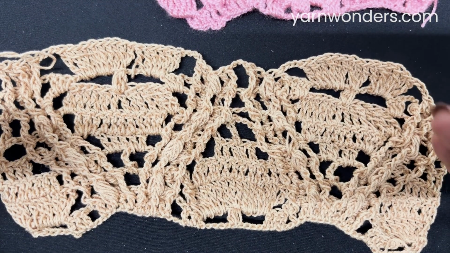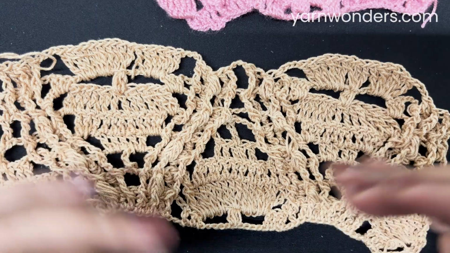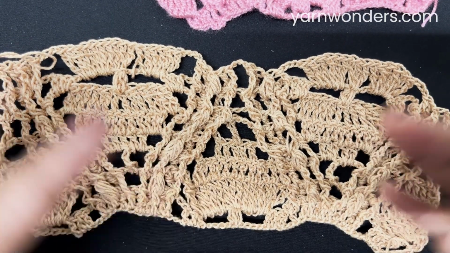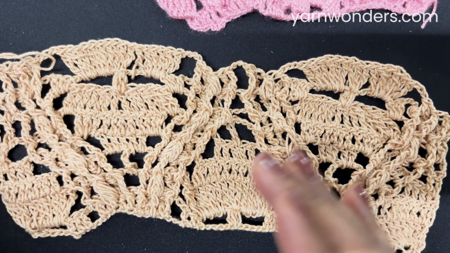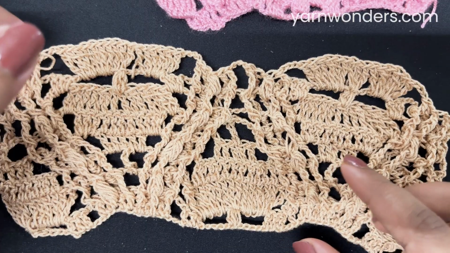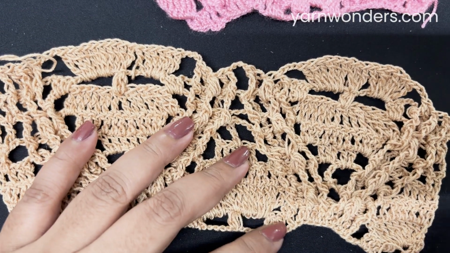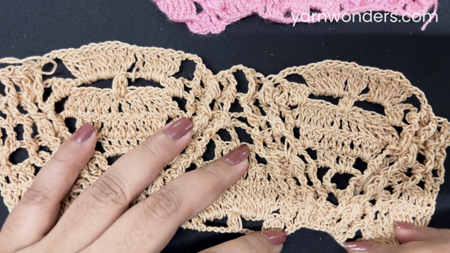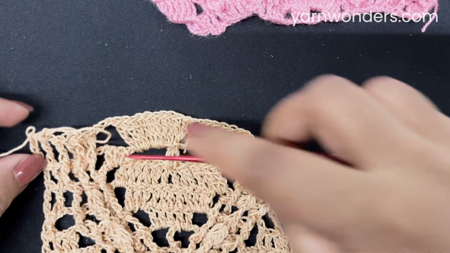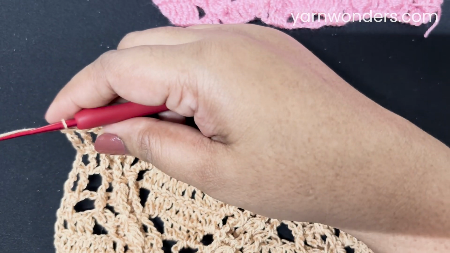So even from the start of part 2, everything is kind of a repeat row, but you're repeating the block by block. But once you reach row number 13, you can just start repeating from row 2 to row 13 over and over again till you reach the length that you want.